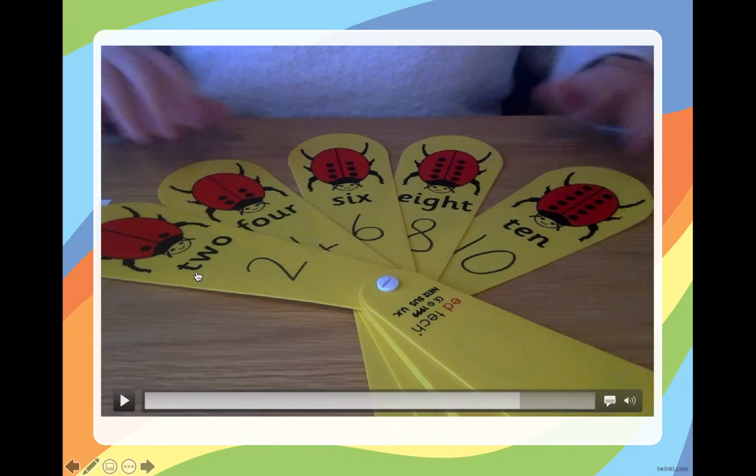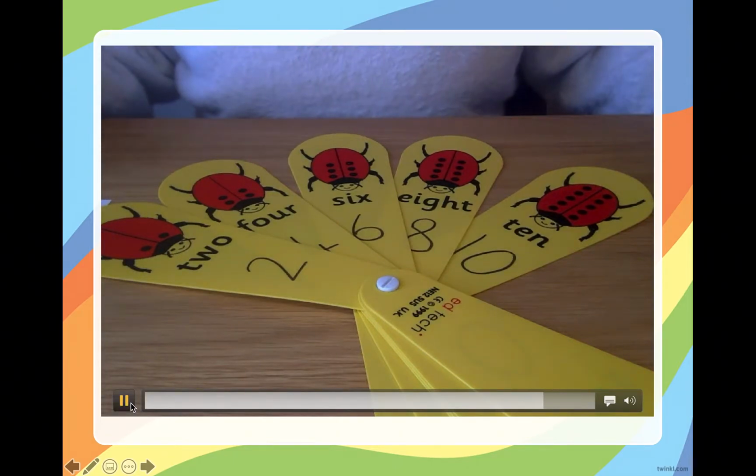You can pause the video here if you want to think a little bit about the pattern. 2, then 2 more is 4, and 2 more is 6, 2 more is 8, 2 more is 10. What do you think the pattern is? The pattern is that I'm adding 2. Absolutely. So the rule is that I add 2. If you said I was skip counting in twos, that's correct as well. That's exactly what I was doing.